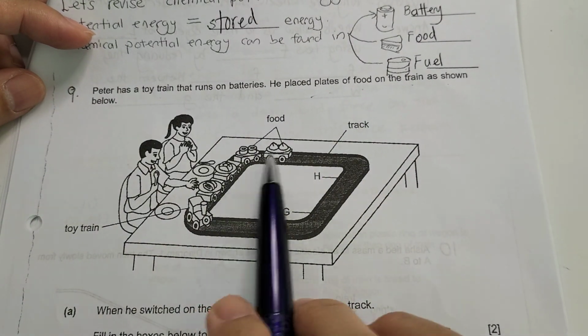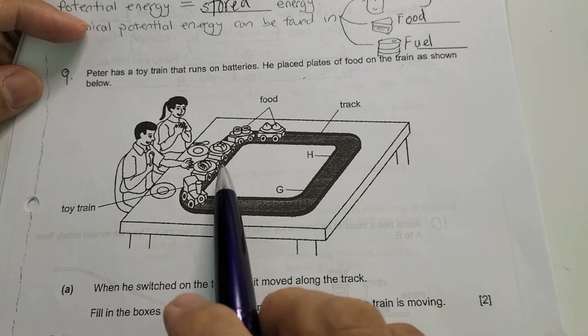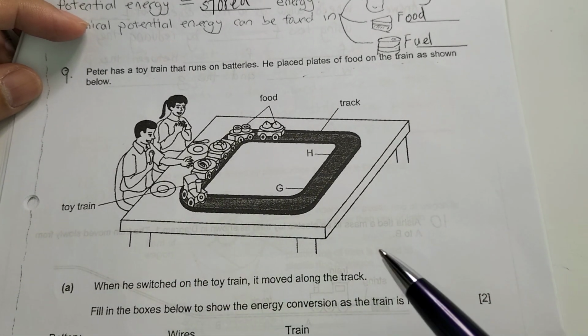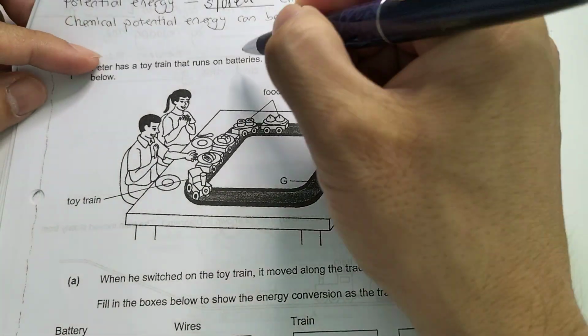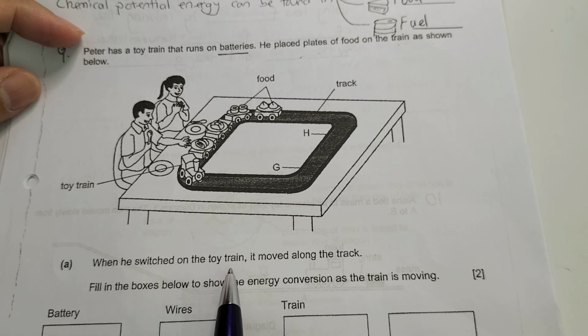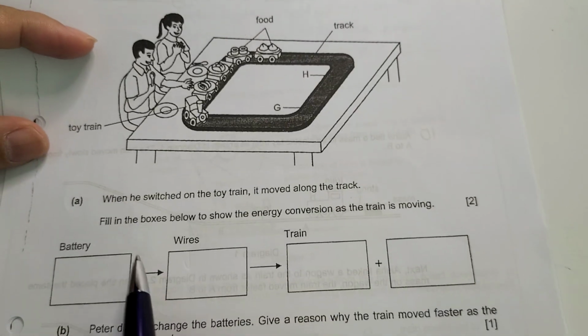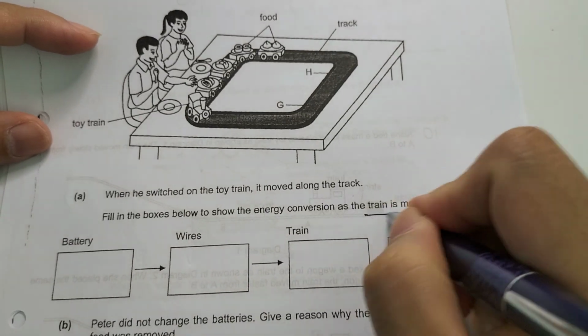So you go to a sushi restaurant or some restaurant, they will have something like this, a conveyor belt. Of course, this is a toy. Now, the toy runs on battery. So the battery here has stored energy. Now, when he switched on the toy train, it moved along the track, filling the boxes below to show the energy conversion as the train is moving.